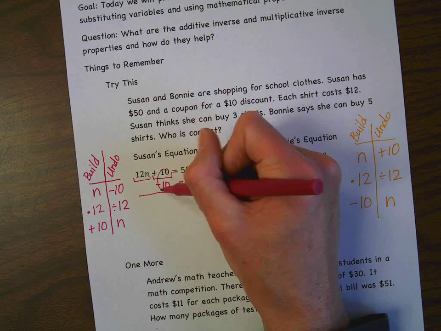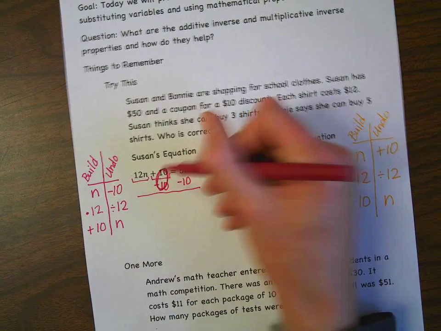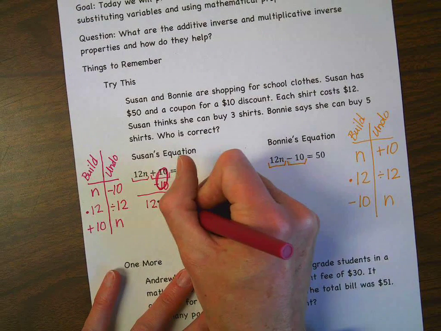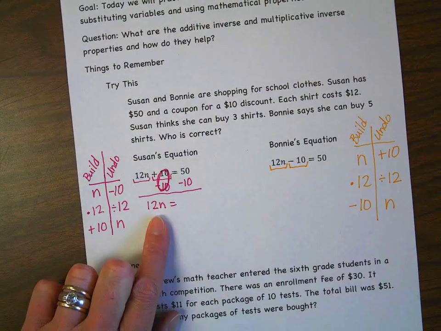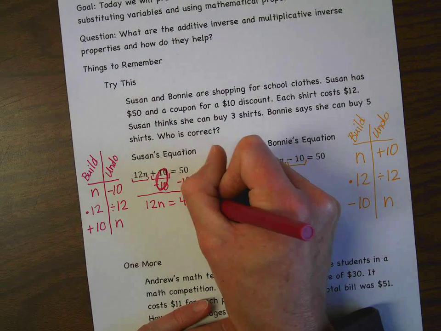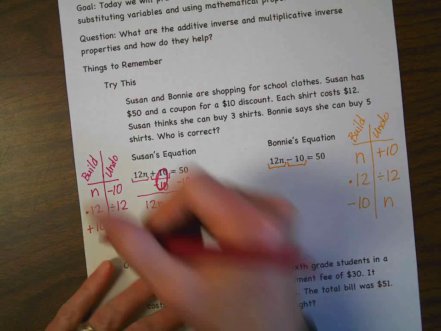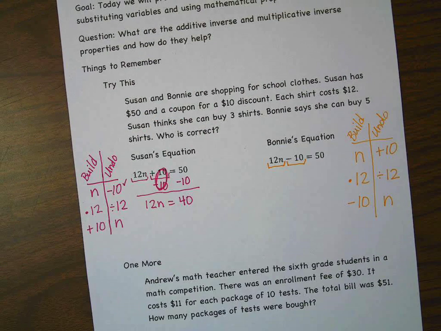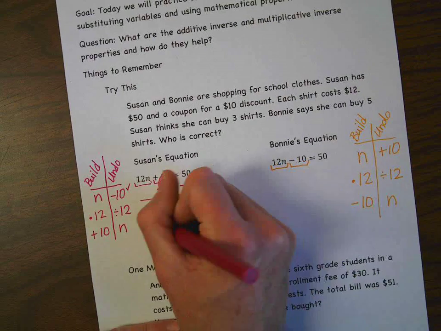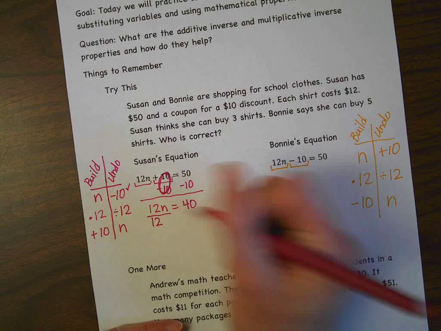And remember, adding 10 and subtracting 10 creates a zero pair, so draw a 0 on top of it. That's a 0. So 0 plus 12n, the only thing that you have left on this side of the equation is 12n. Then 50 minus 10 is 40. Okay, so we go over here to our undo and we check it off. We did it. The next step is to divide by 12.